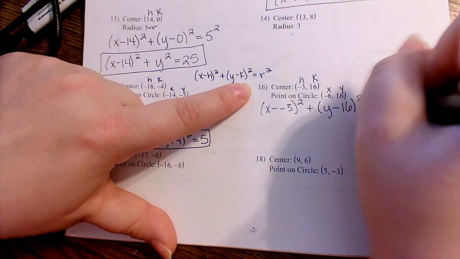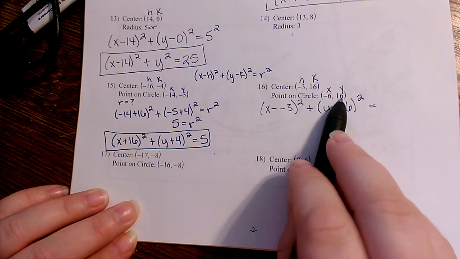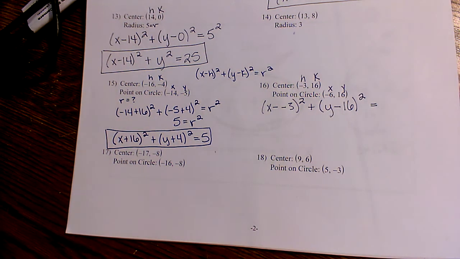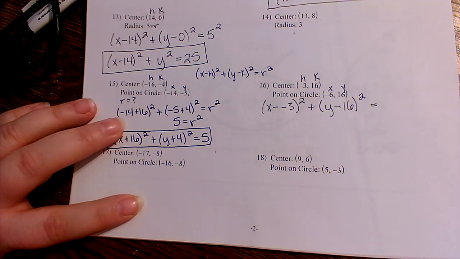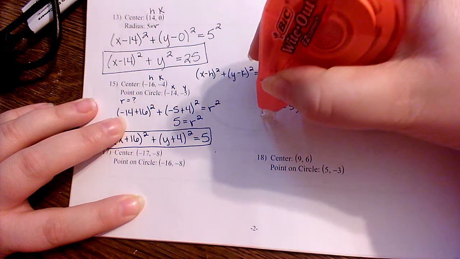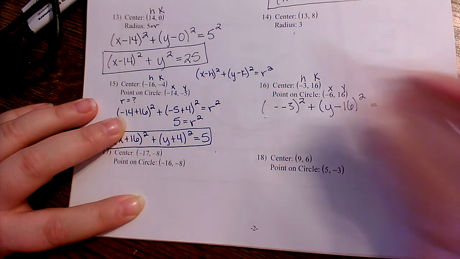squared equals, oh, you know what? I didn't put in my x and my y, did I? So we need to go back and put those in. So x, we know, is going to be negative 6.